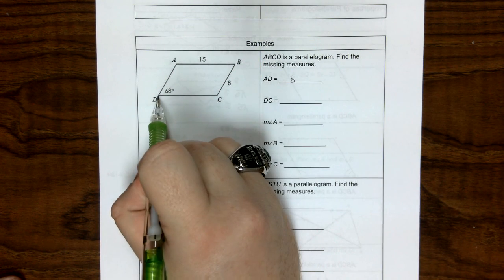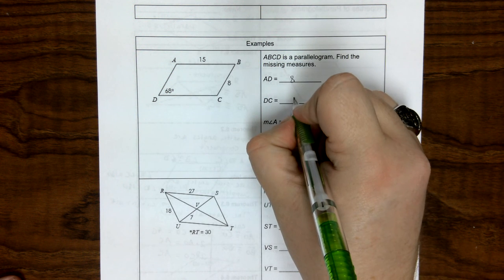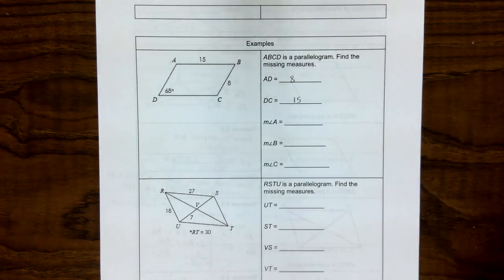DC, that is this bottom side. So I'm going to look across and hopefully I have it, and I do. It's supposed to be the same thing, so we're going to say it's 15.